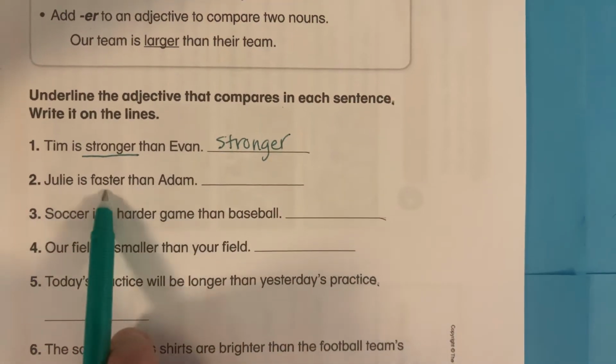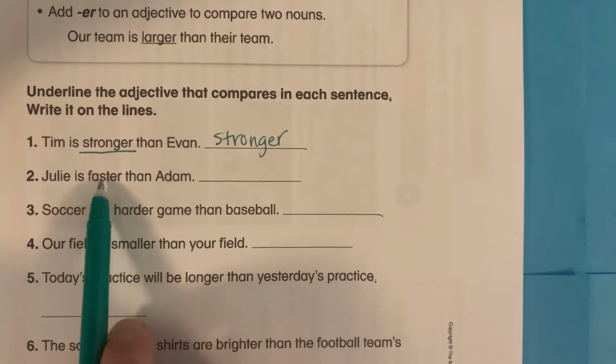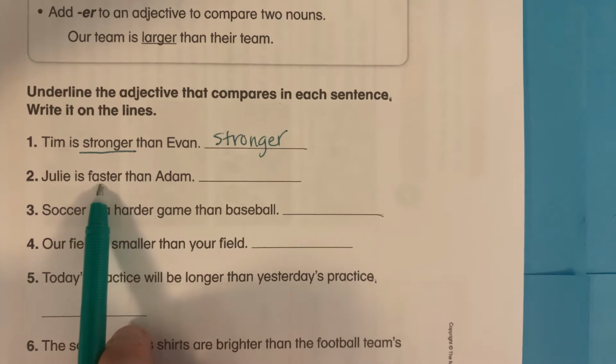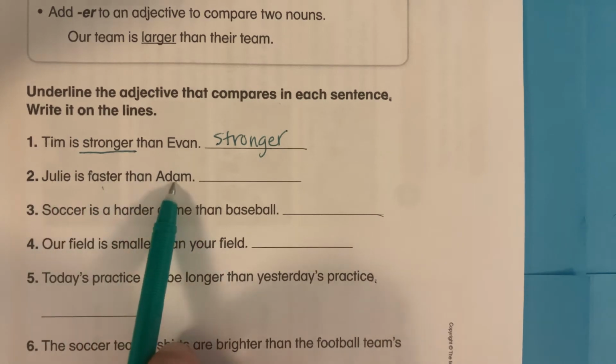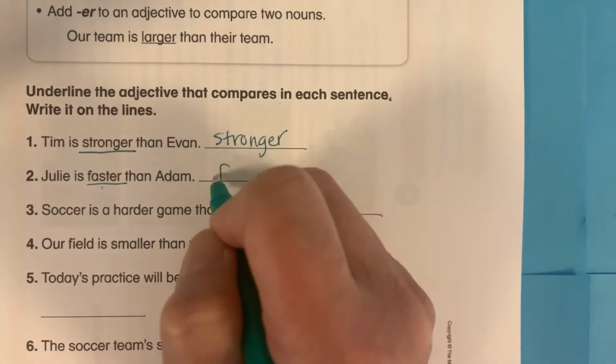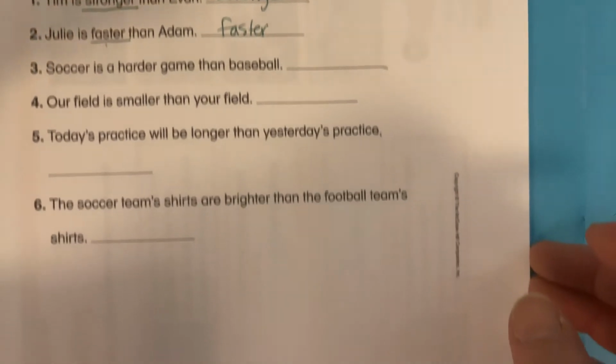Who's being compared here? Julie is faster than Adam. So fast is the adjective. ER added onto it means that they're comparing 2, Julie and Adam. So you'll underline that and write faster there. Then continue doing the rest of them yourself.